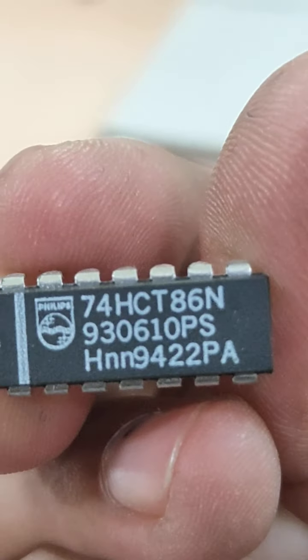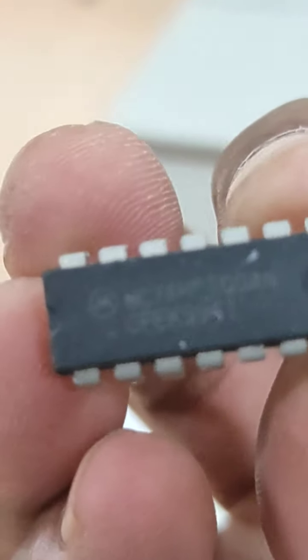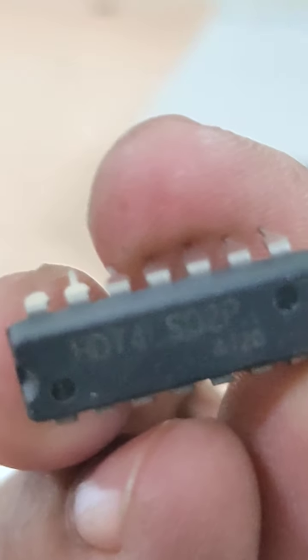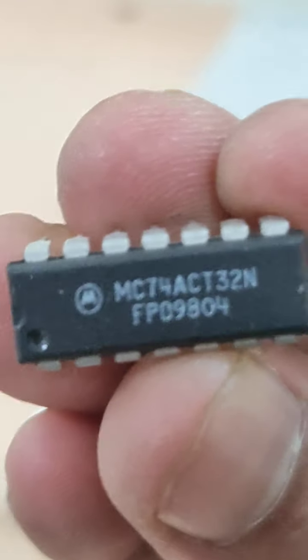and 7486 IC is XOR gate, and 7400 is NAND gate, and 7404 is NOT gate, and here 7402 is NOR gate. Here 7432 is OR gate. In this, for checking output, we are using a resistor and LED.